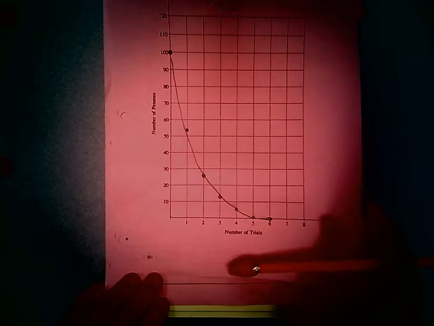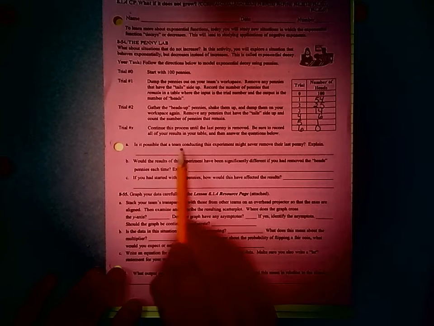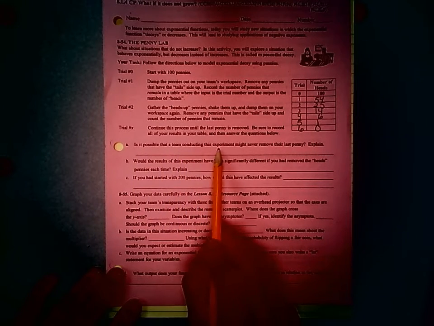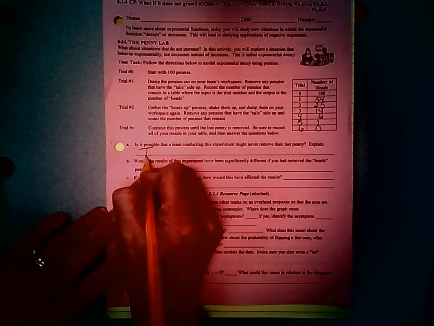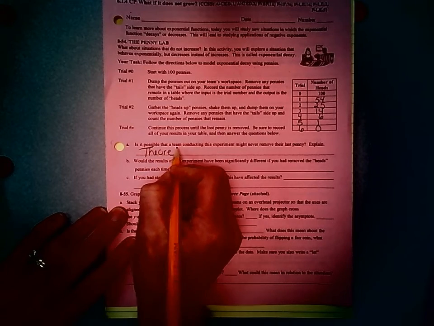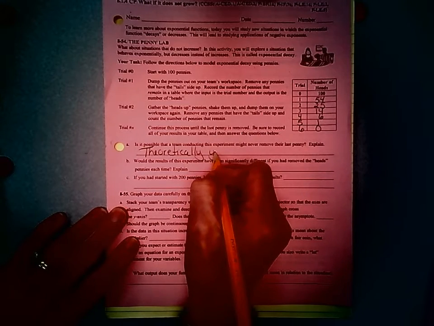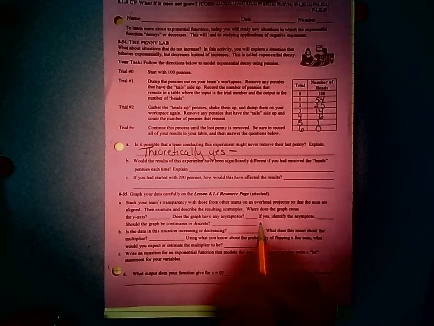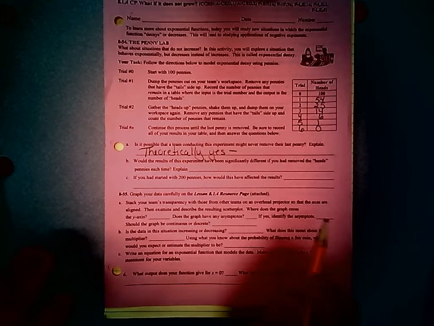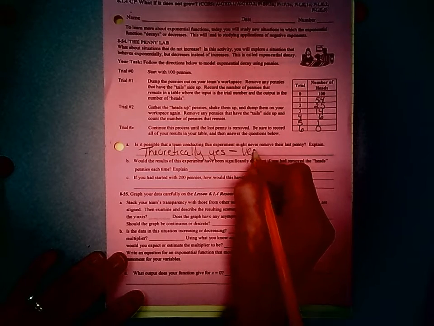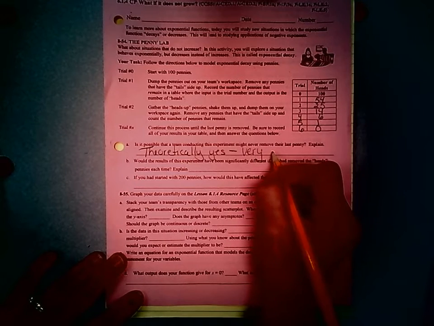If we go back and we look at our question sheet, it asks you, is it possible that a team conducting this experiment might never remove their last penny? Theoretically, the answer would be yes. You could, in theory, continue to toss your coin and have it land on tails. However, that would be very unlikely to occur. So we will say yes, but we will then clarify that it is very unlikely.